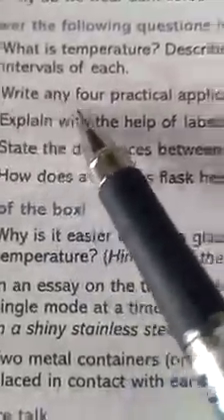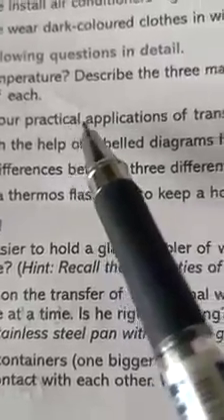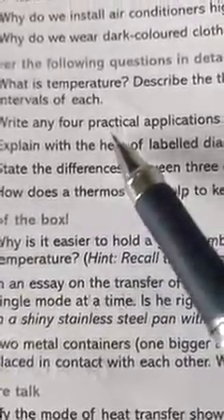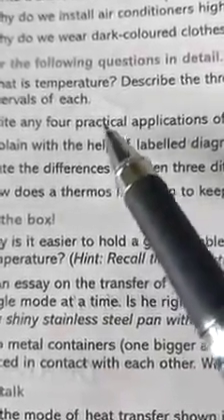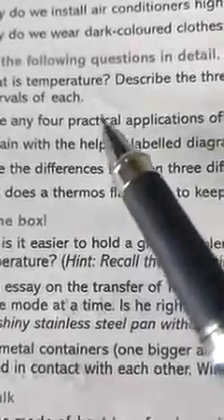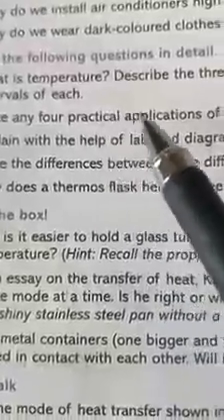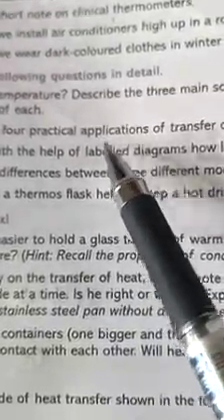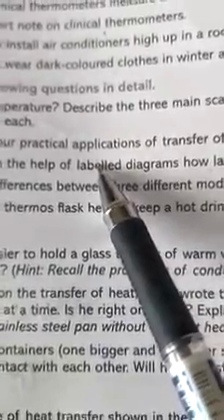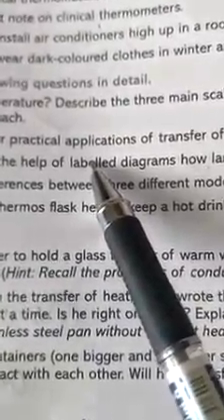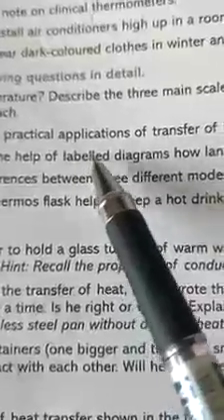So, dear students, now come to the second question. Write any four practical applications of transfer of heat by conduction. First, metals such as aluminium, brass, steel and copper are used to make kitchen utensils as they heat up quickly. Secondly, dear students, handles of kitchen utensils are made of insulators such as wood and bakelite, so that hot utensils can be handled easily.